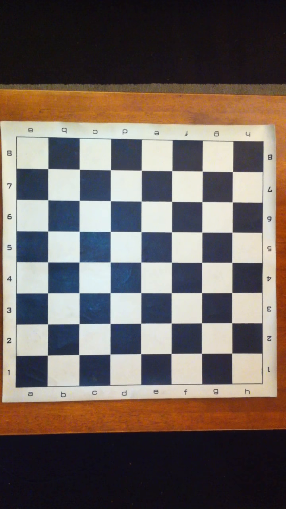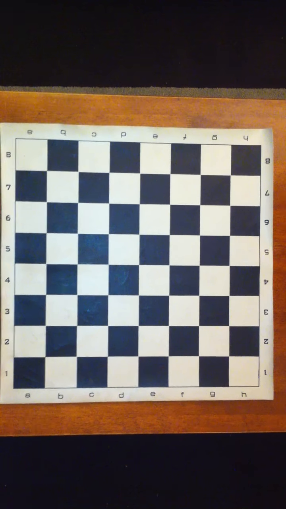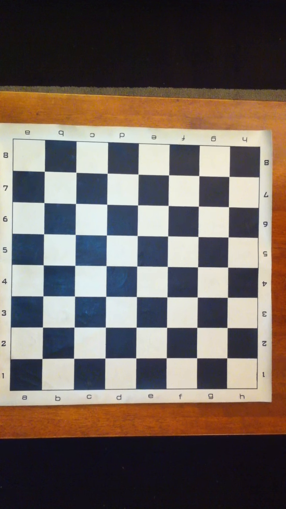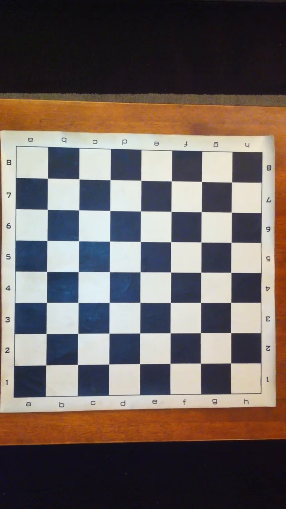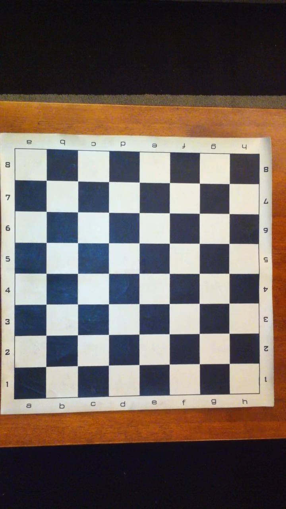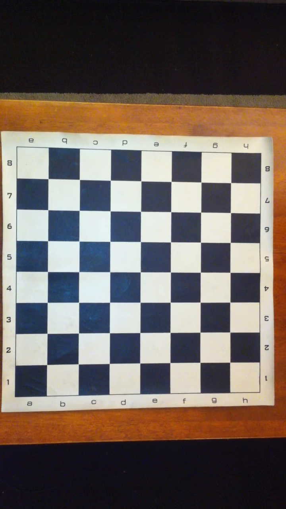Today's lesson, we're going to be talking about the chessboard. Now, if you look at the chessboard, you're going to notice that there are a series of lowercase letters along the edges, as well as numbers along the edges of the chessboard. Now, there are 64 squares on the board, and we're going to talk about each of those squares in just a second.